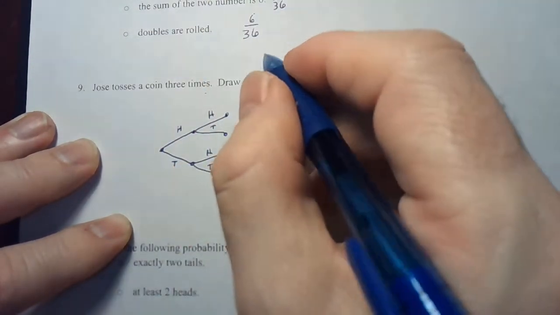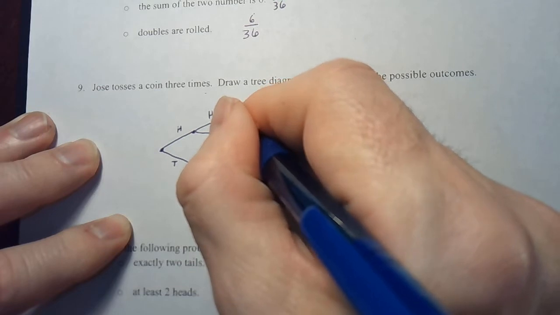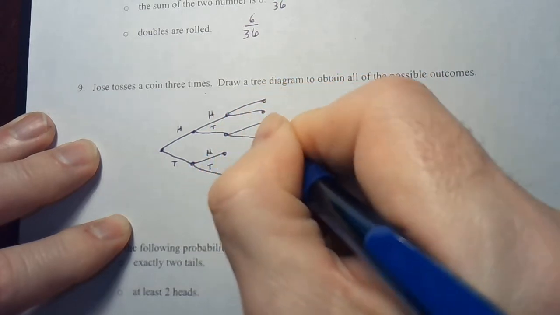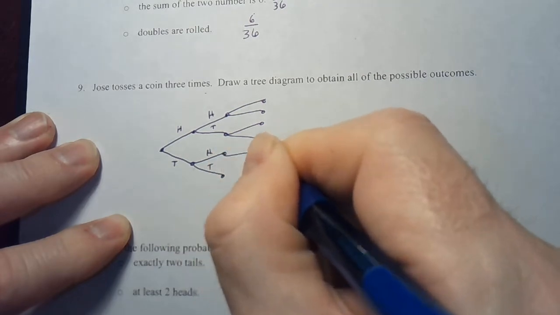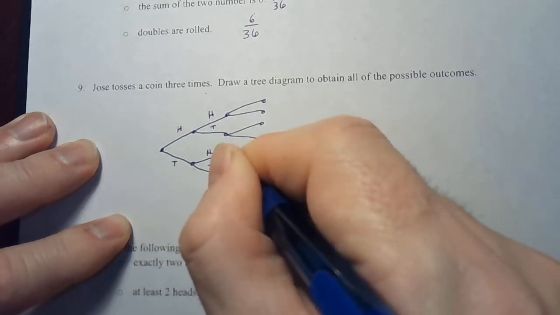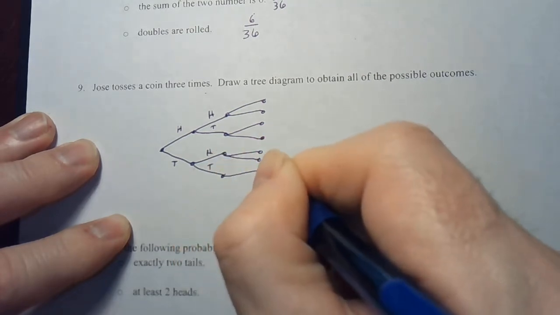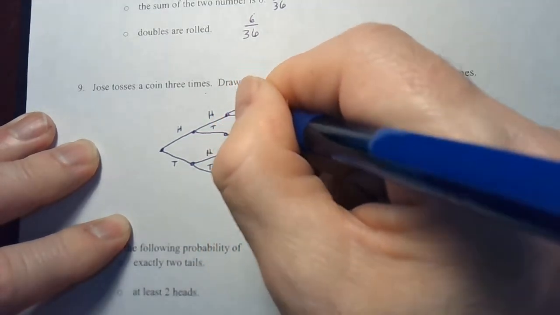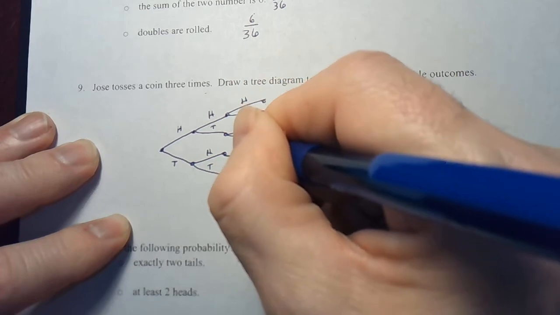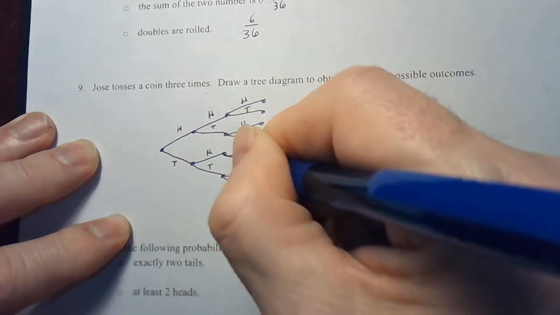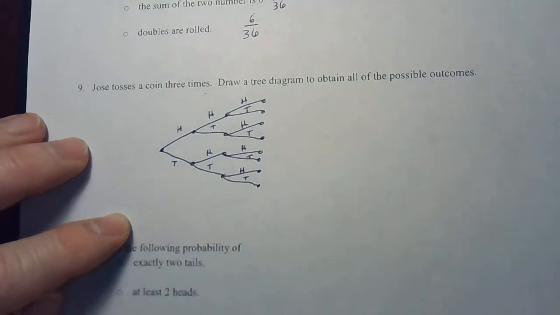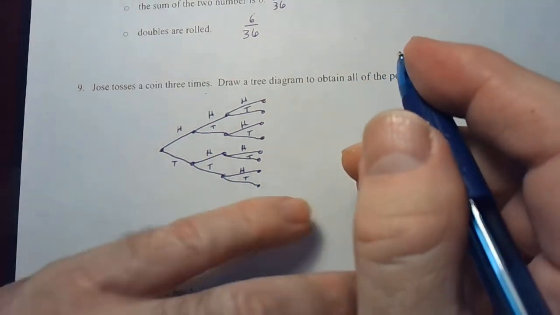And then one more time, I'm going to have to draw them a little thinner here. Okay, so H, T, H, T, H, T, H, T. That's my tree diagram. That's all the possible outcomes.